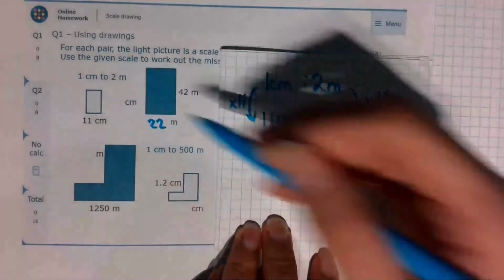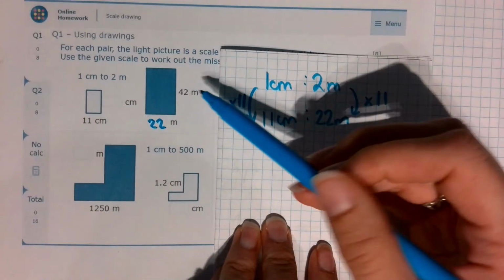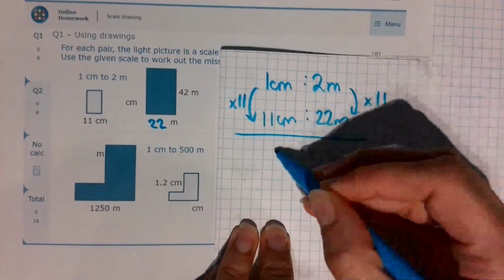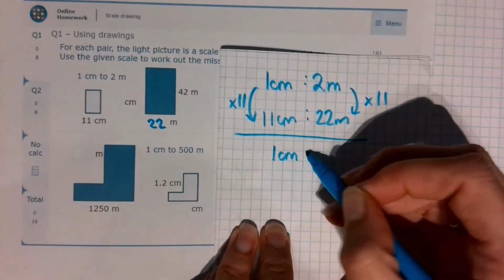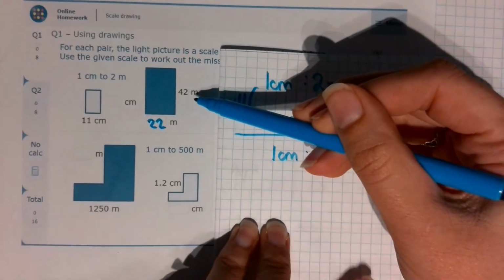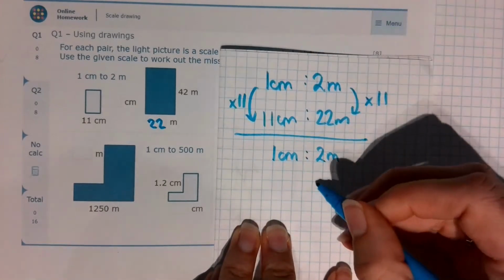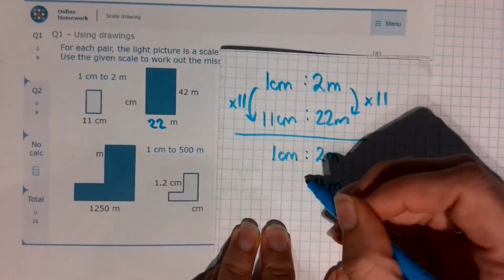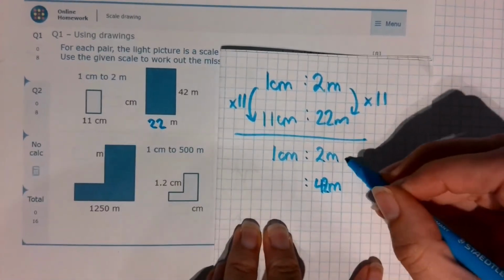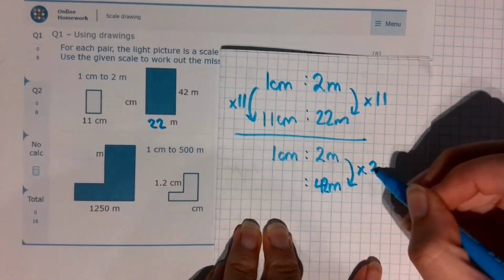Now, on the same question, we've then got a blank here. So, to get that back, let's write the ratio again. 1 centimetre to 2 metres. This time, the 42 metres is on a large shape, so we write it underneath the larger side of the ratio, 2 metres. What have I done here? And this time I've multiplied by 21.